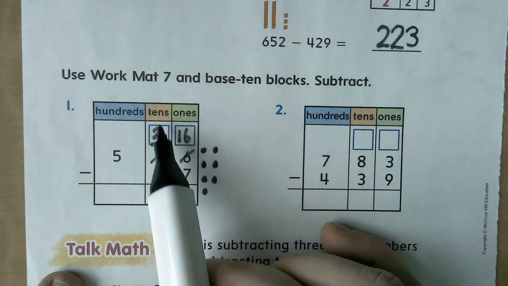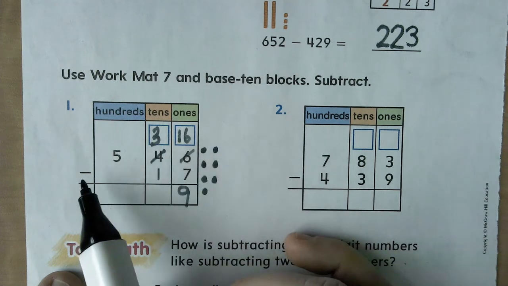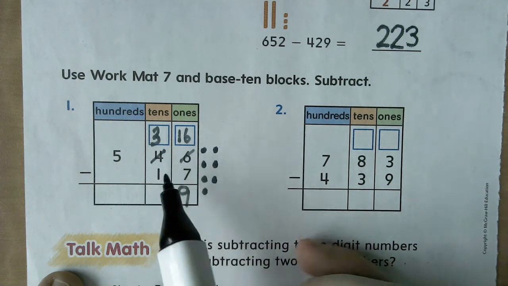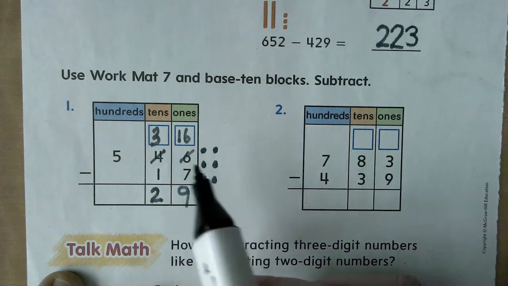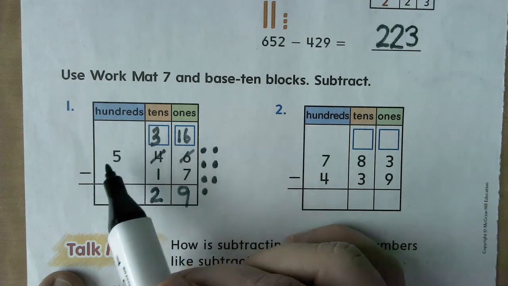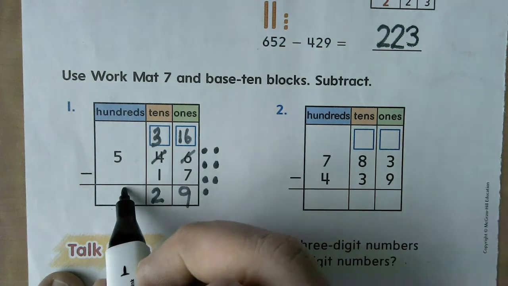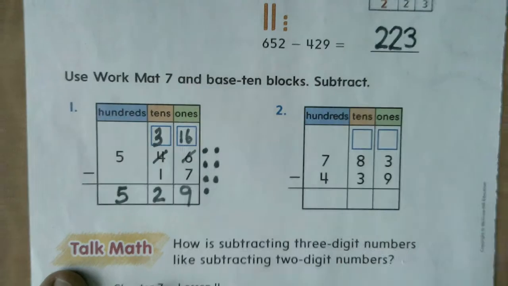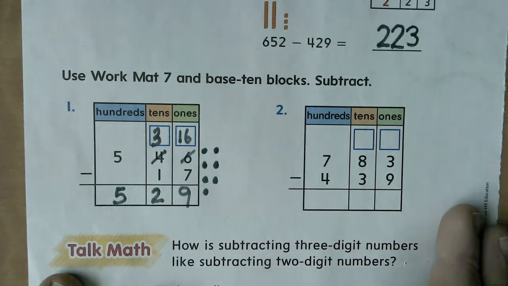Now I can go to my tens place value. 3 is the number I'm left with. So 3 minus 1. Well, if I have 3 and take 1 away, I'm left with 2. Now in my hundreds place, I have 5 minus, and there's nothing there, so 5 minus 0 is going to stay a 5. So my answer would be 529.